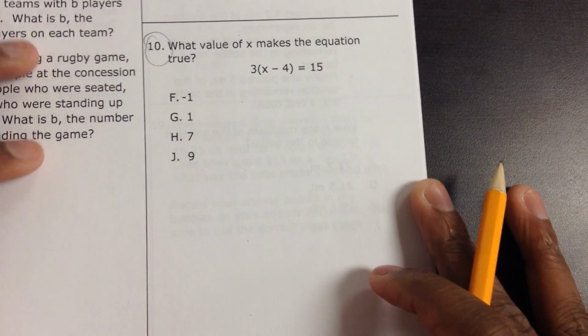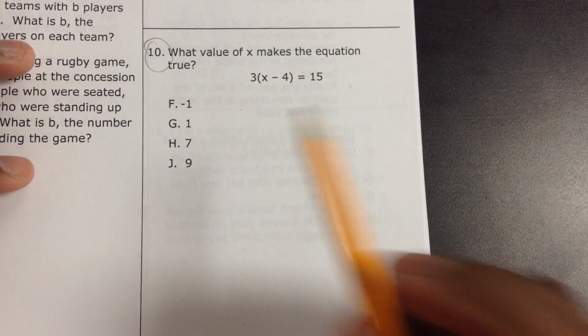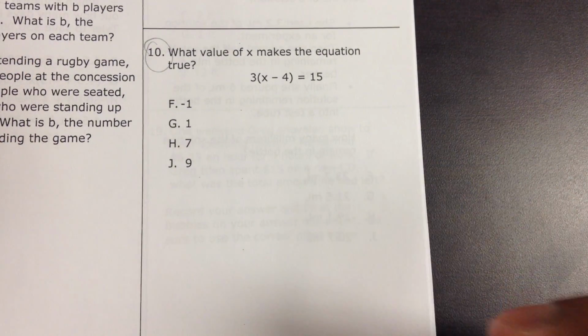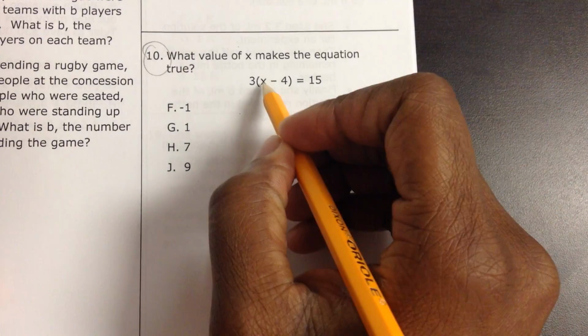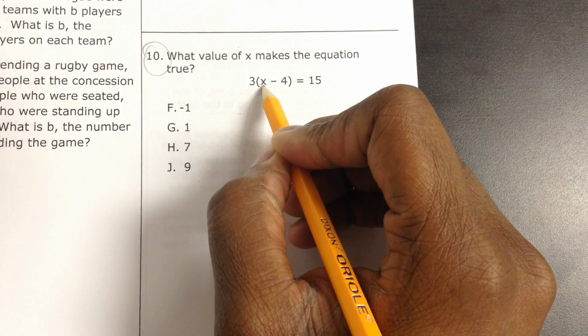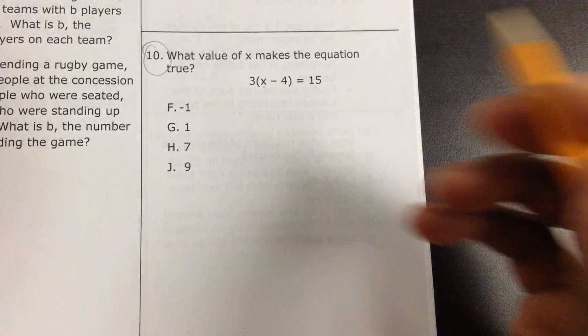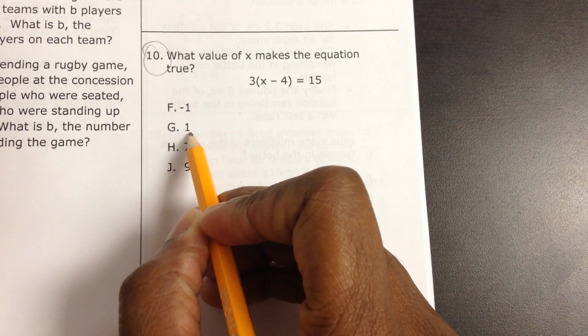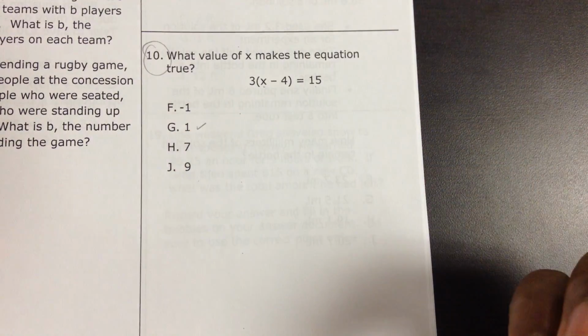We're asked, what value of x makes the equation true? So if I plug in a number for x, I'm trying to figure out, will it make it true? So for example, let's say I said the answer was G. I don't know. Maybe it's G.